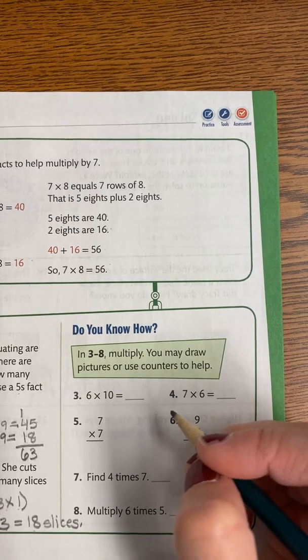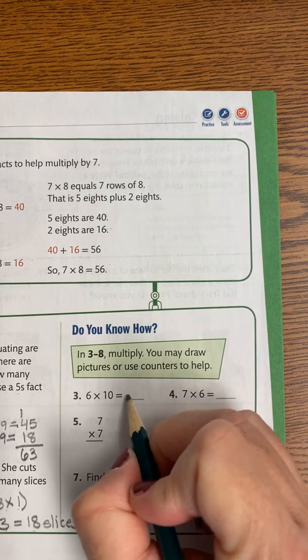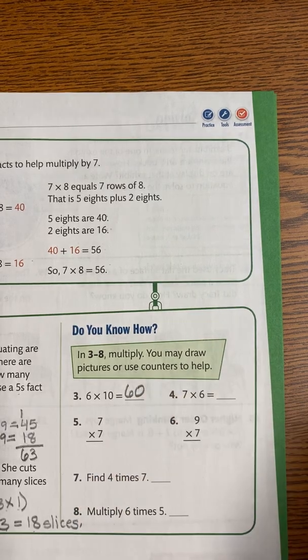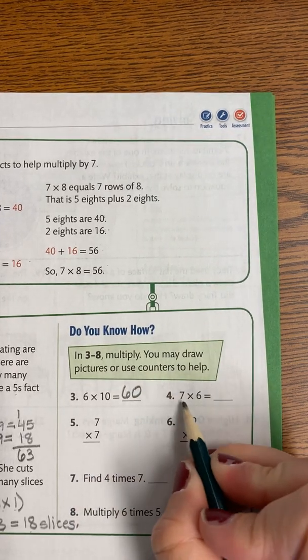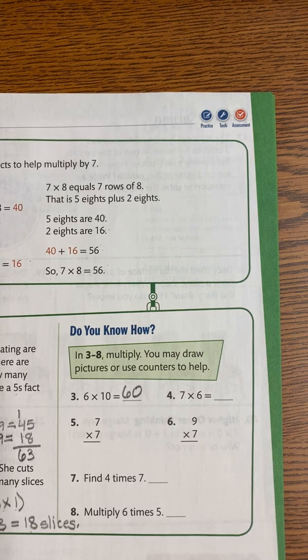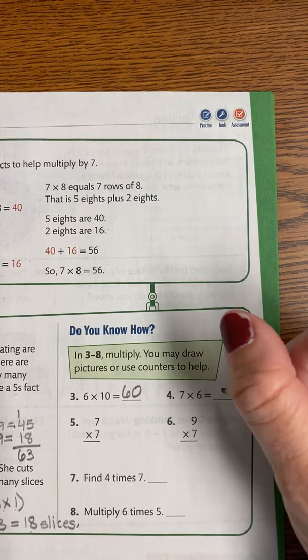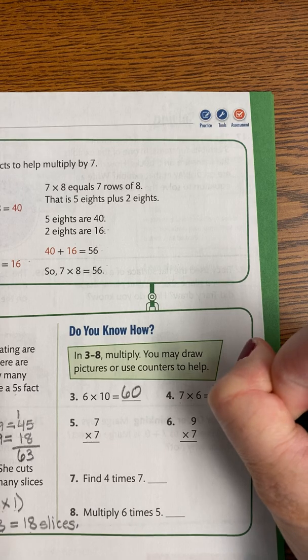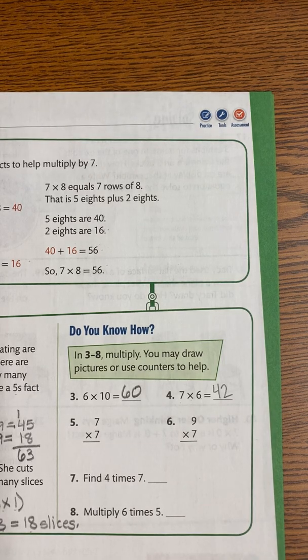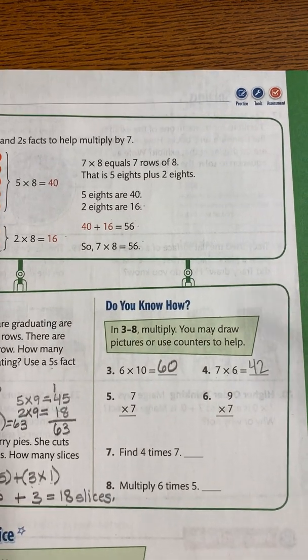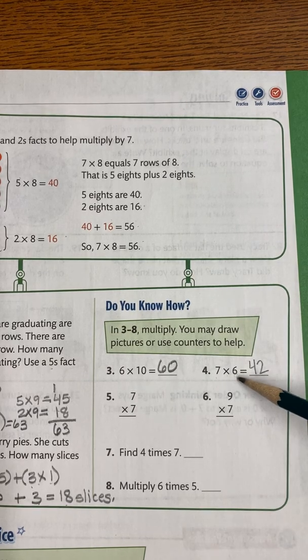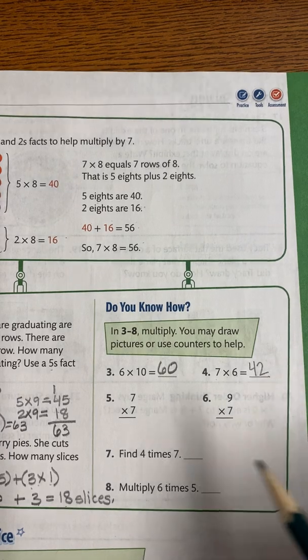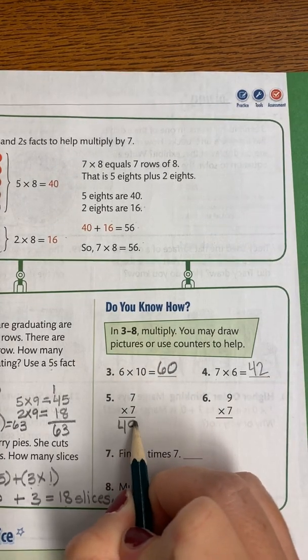Okay. 6 times 10. 60. 6 tens. 7 times 6. And again, with the 7, you can break that up into a 5 times 6 and a 2 times 6. Now 7 times 6 is 42. 7 times 7. So when you come across ones like this, if we already know that 7 times 6 is 42, we only have to add one more 7. So 42 plus 7, 49.